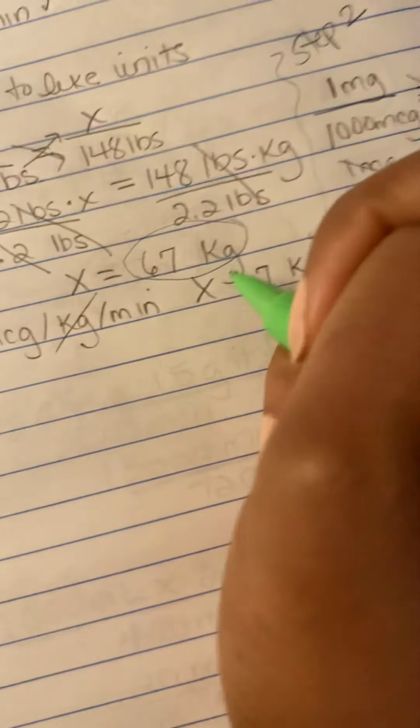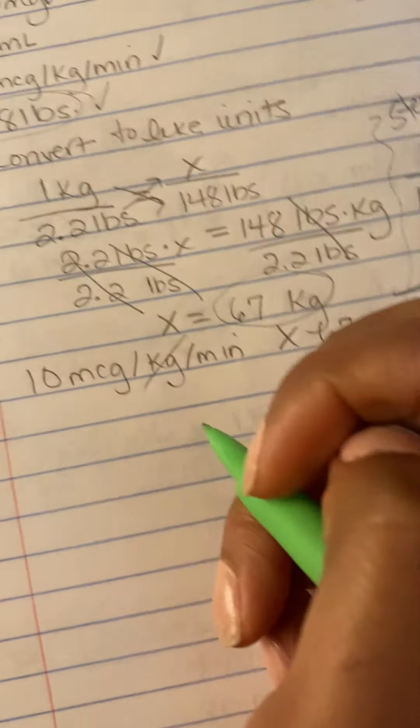That cancels out the kilograms, just like with dimensional analysis. Multiply 10 times 67, which gives 670 micrograms per minute. All of this is necessary, especially as a nurse caring for patients. Well, what do I do next? Next I want to look at the formula method.